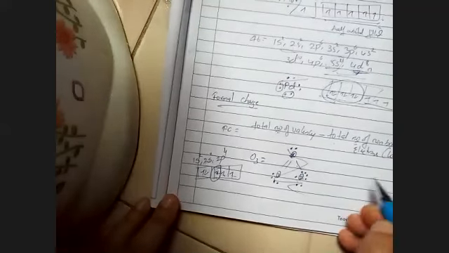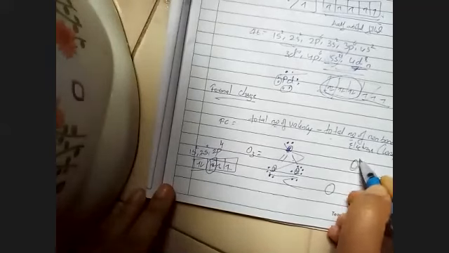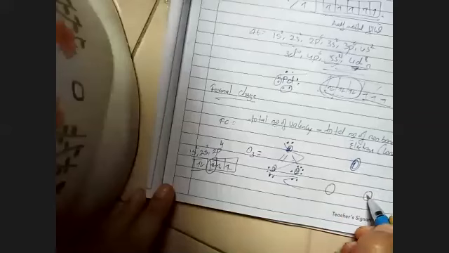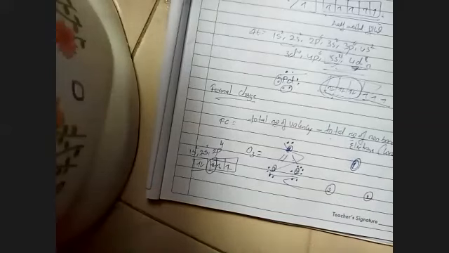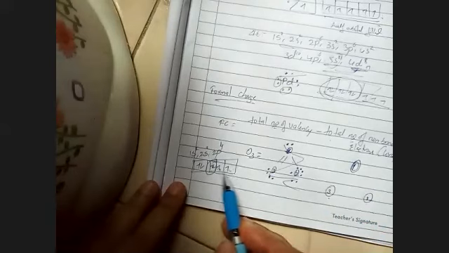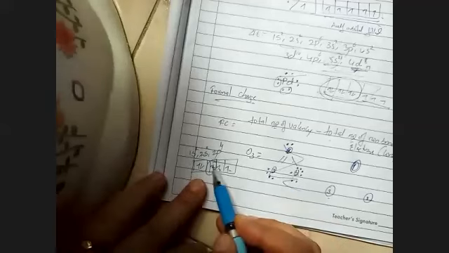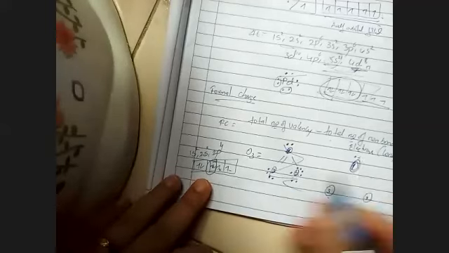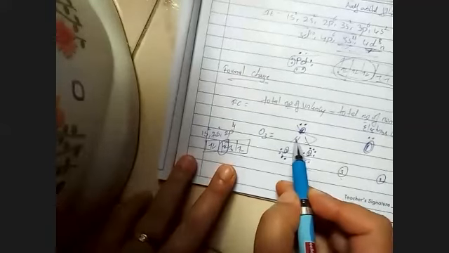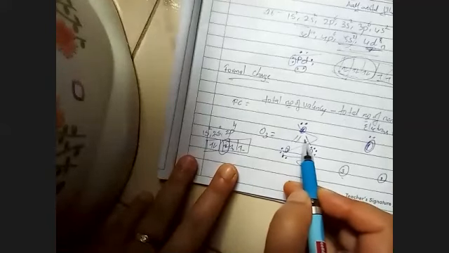Just a second, I'll rewrite it. This is 1, 2, 3. Don't worry, Muhammad, I'll write. So two electrons are already bonded, so we have a lone pair. These two, see the bond formation, so bonds are already present, so two electrons are present.